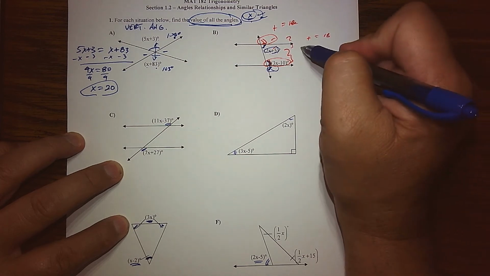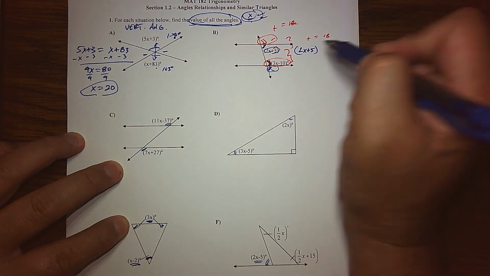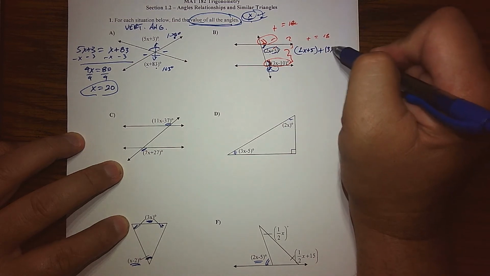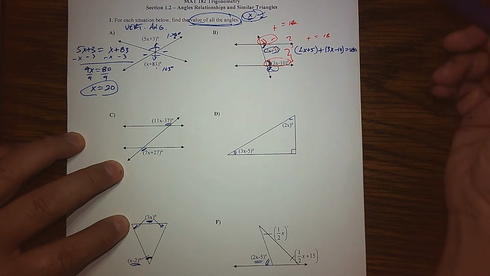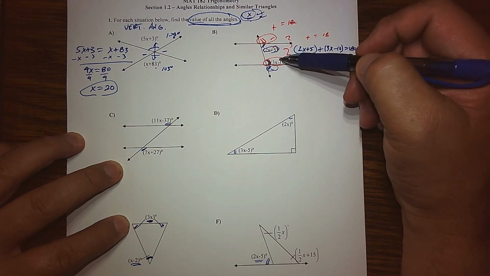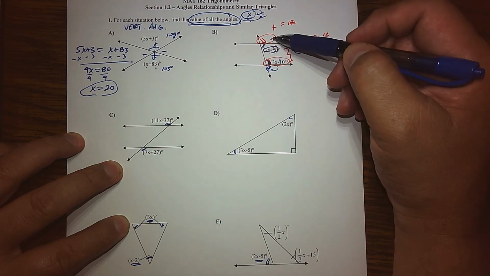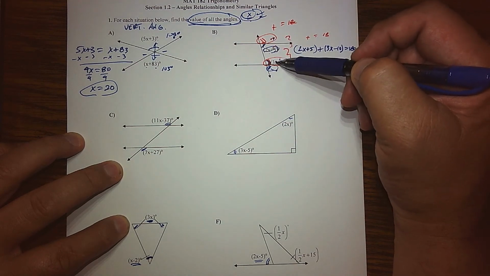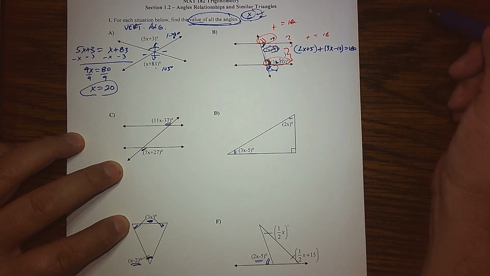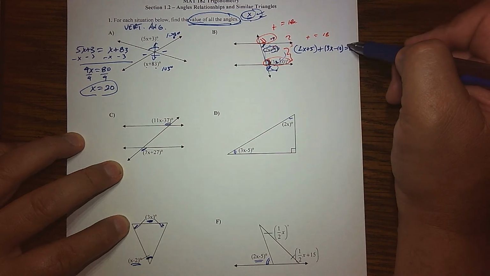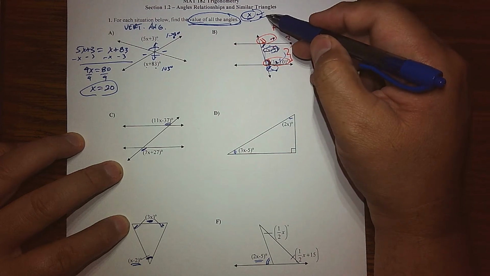So to set this up, I'm going to take 2x plus 5 and add to it 3x minus 10, and that is supposed to equal 180, because these are supplements. These two are supplements, these two are supplements. Using the corresponding angles, that means these two have to be supplements. So there's your setup. I now have an equation to solve, so now I can find x.